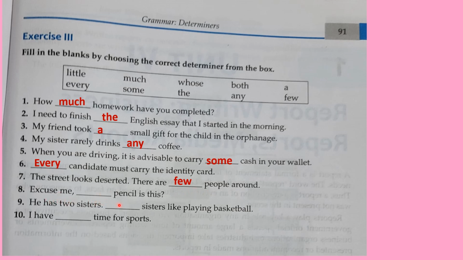Excuse me, dash pencil is this? Question determiner. Whose pencil is this? He has two sisters. Dash sisters like playing basketball. So both. Both means two. Both sisters like playing basketball. I have dash time for sports. I have little time for sports. So here no time for sports.